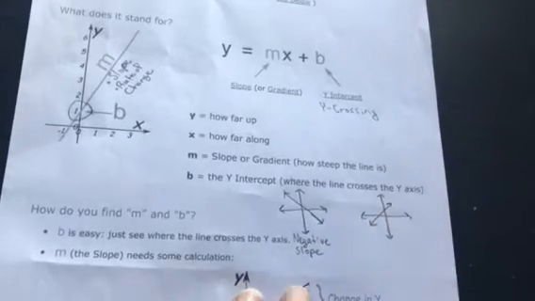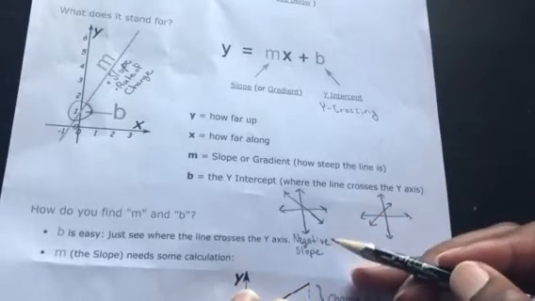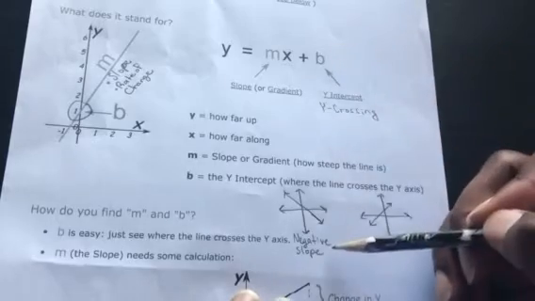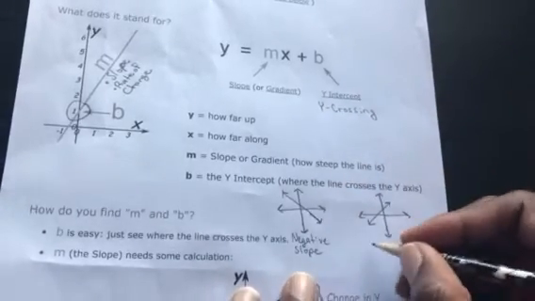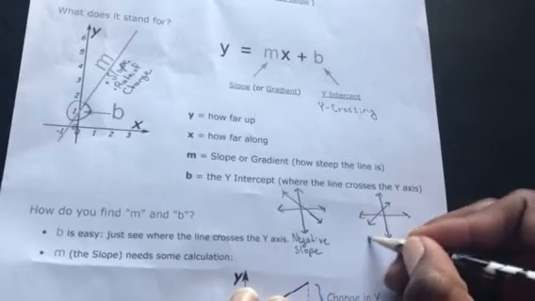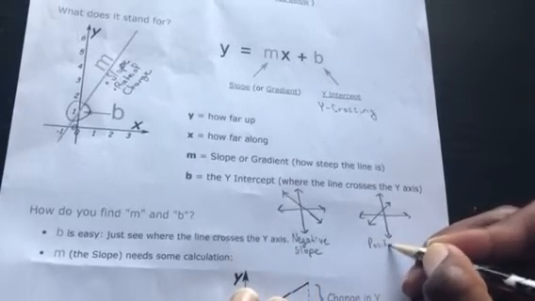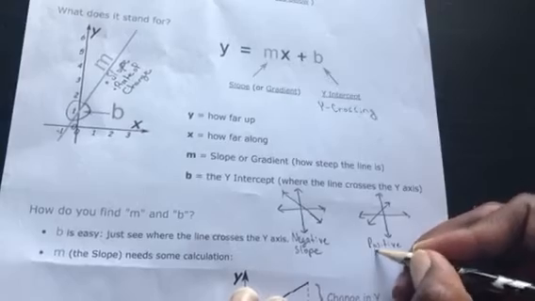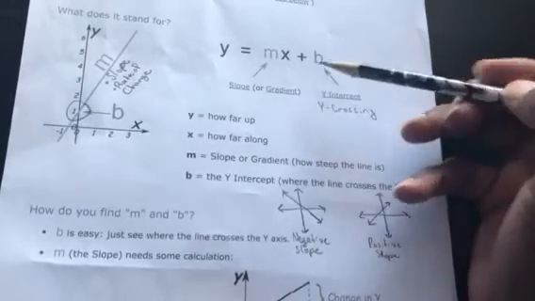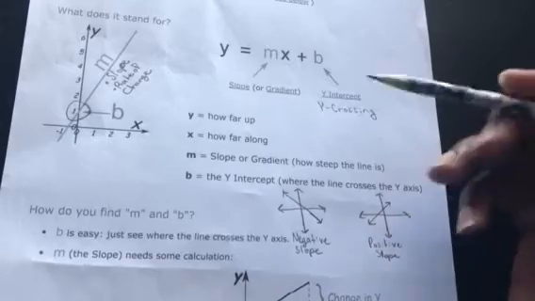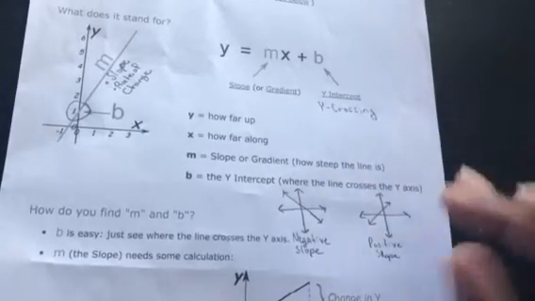So it lets me know that I'm going to be looking for negative numbers in my equation, or I'm going to be looking for a minus sign in my equation. And then I look here and I have a positive slope because my line is going up. My straight line is going up. So when I look at my equation, I'm looking for positive numbers or an addition sign.